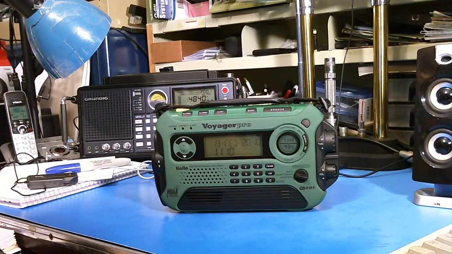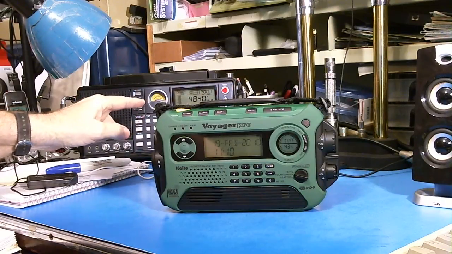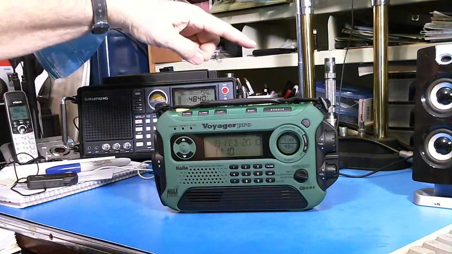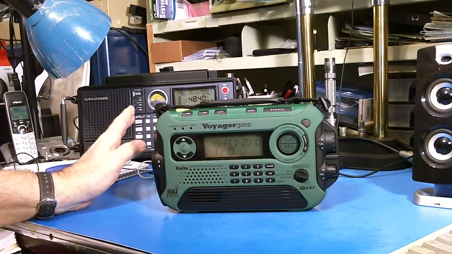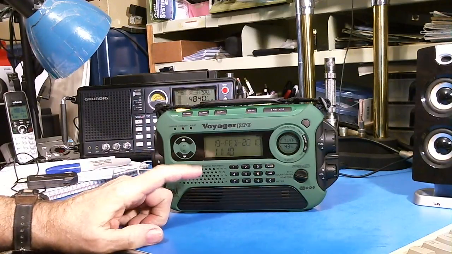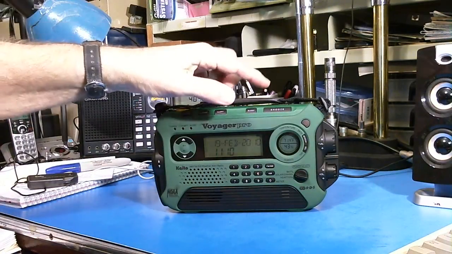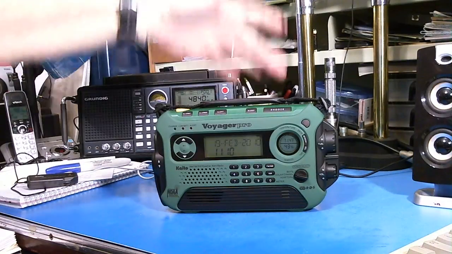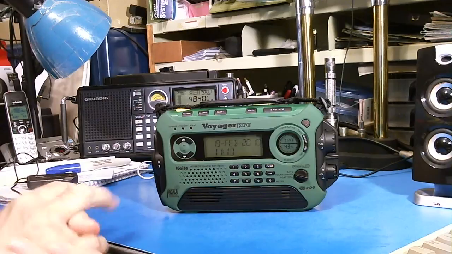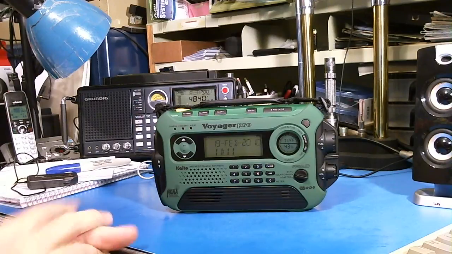And the way I attempted to validate what the conditions were is I used my Grundig 750 on the external antenna, which is a G5RV, and did a scan this morning of the HF bands. And at the same time, I did a scan with the Voyager with its internal antenna. I say internal, it's a telescopic antenna, and it's only 13 inches long, so that's pretty darn short. So anyway, I did the two.